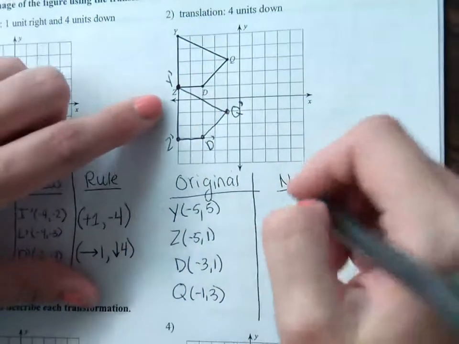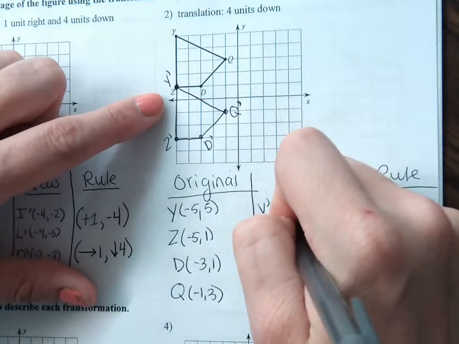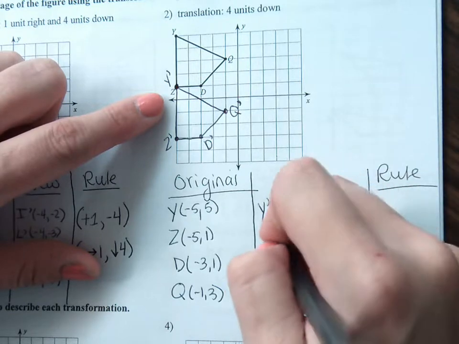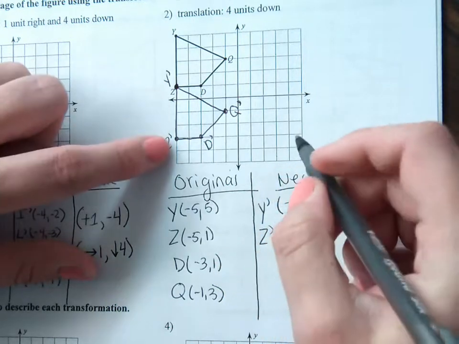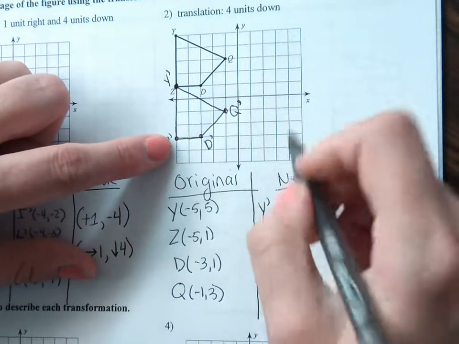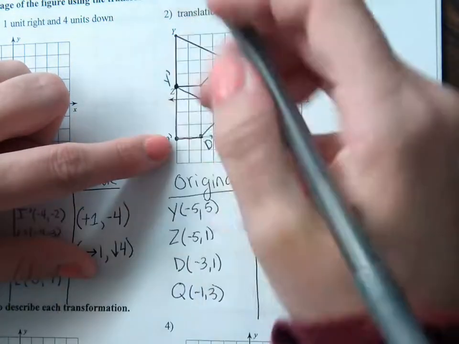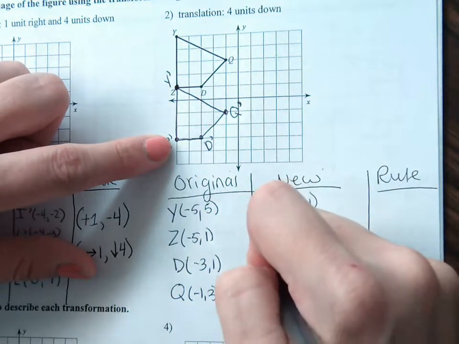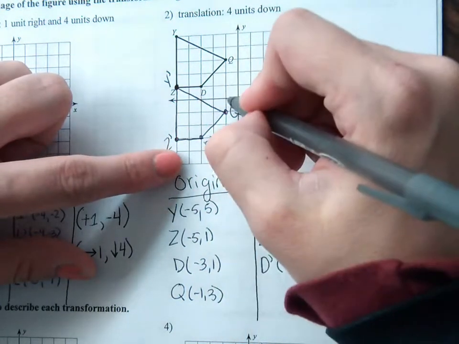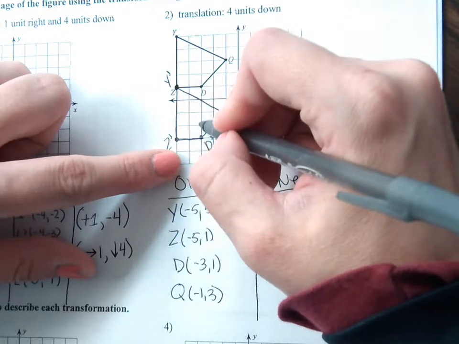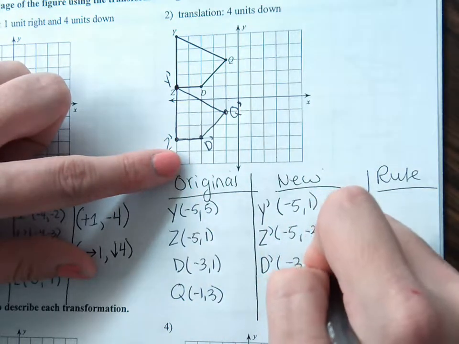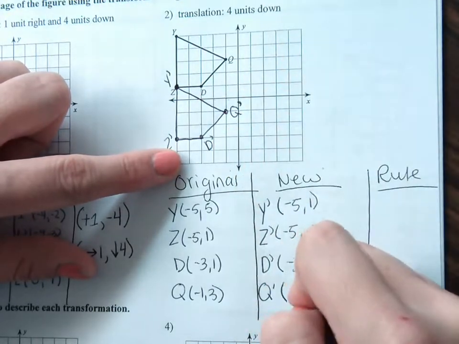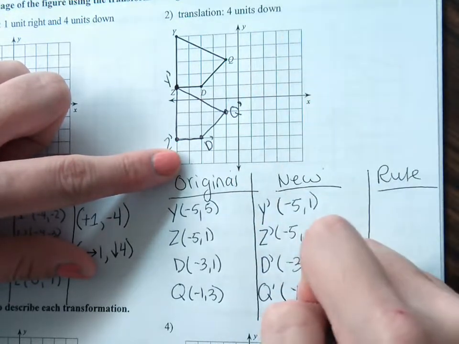There's our shape. So we have Y prime now located at negative 5, 1. Z prime is located at negative 5, negative 3. D prime is located at negative 3, negative 3. And Q prime is located at negative 1, negative 1.